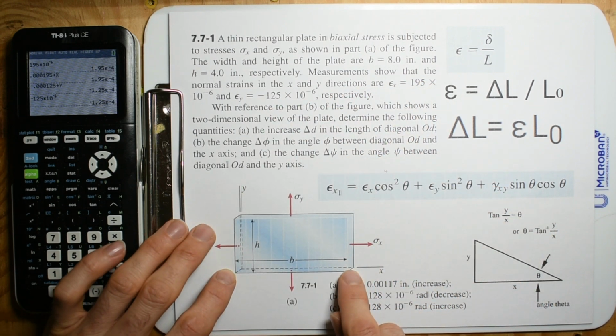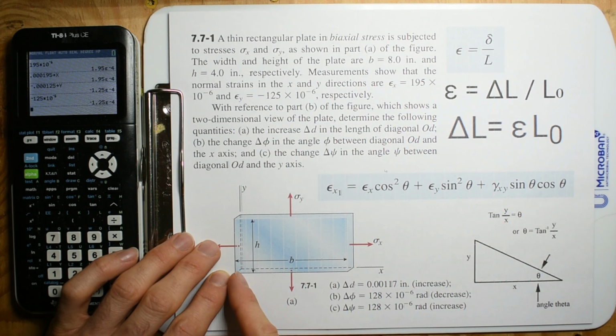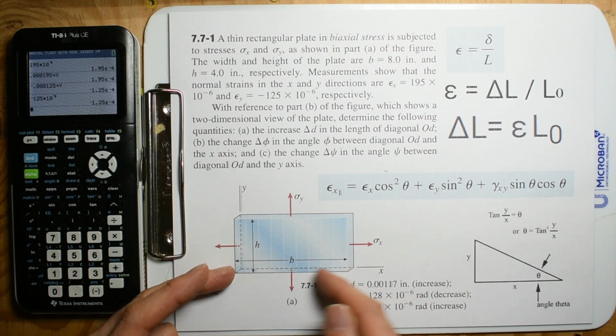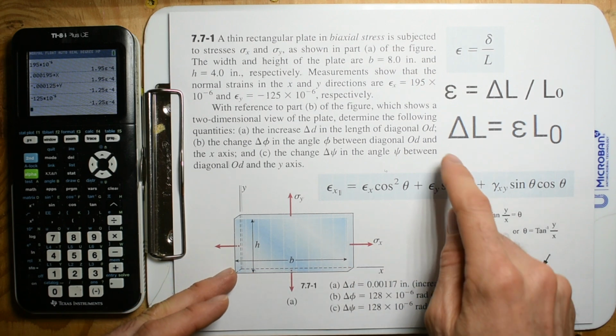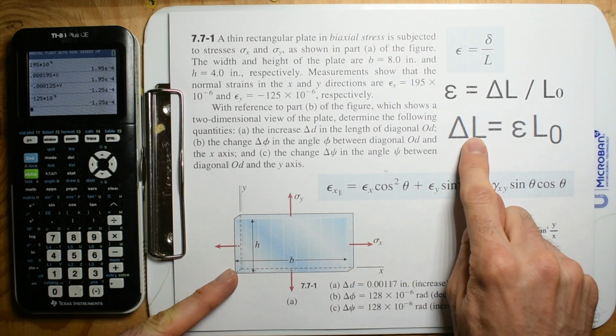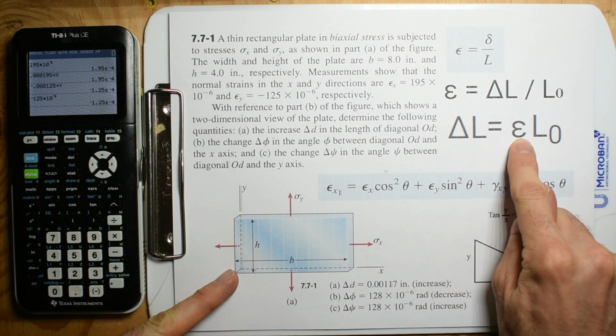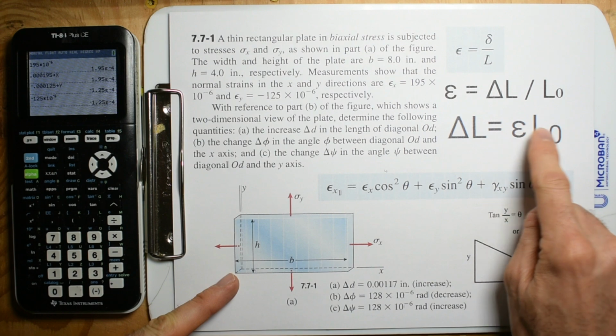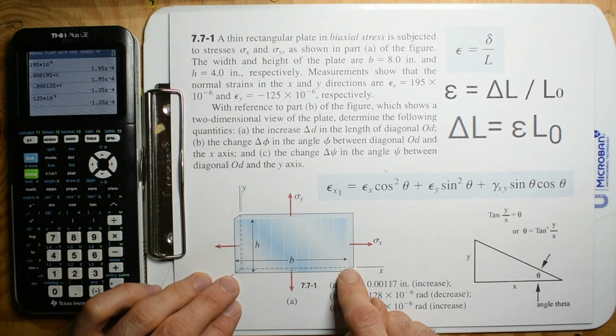But yeah, 195 to 125. Now this 195 is associated with a larger initial length. So we know that if we have a strain in this x direction, the change in length will be the strain times the initial length. Cool.